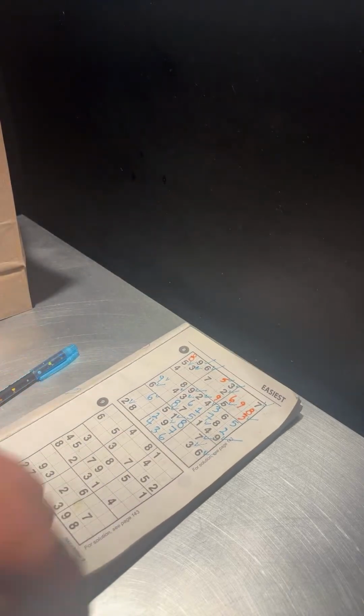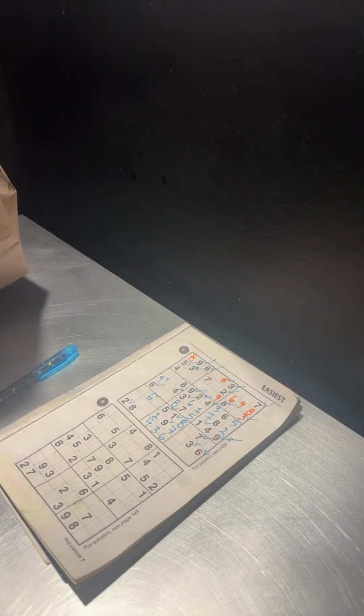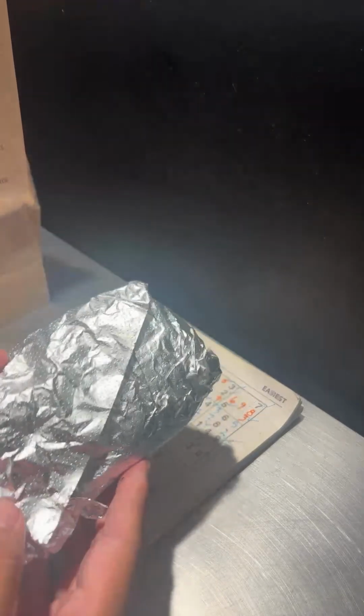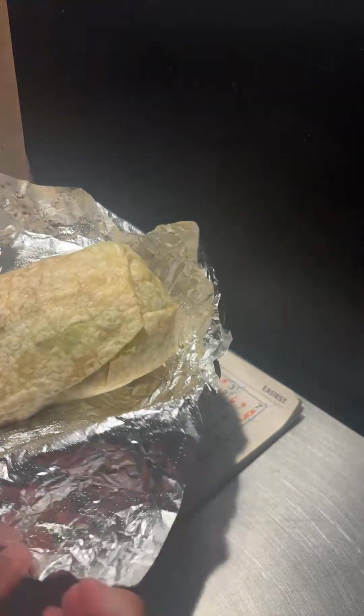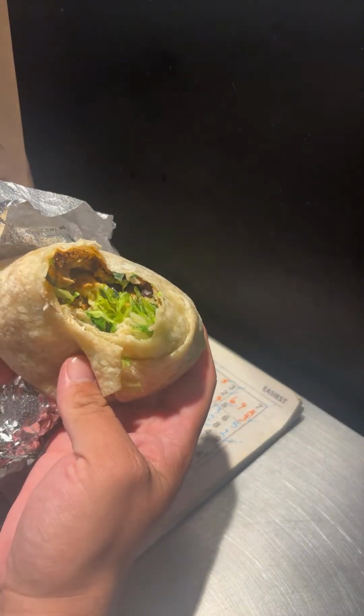Now I'm going to take a bite of my burrito. All right. This is the burrito that I got from Chipotle. It is a chicken burrito. Yum.